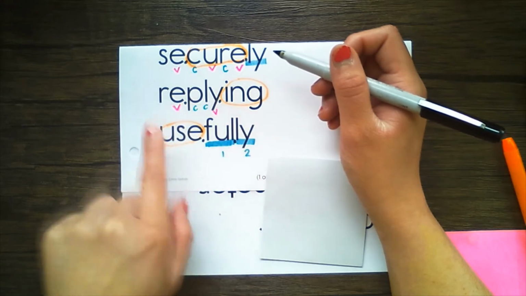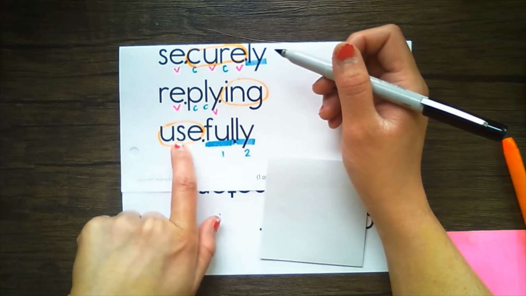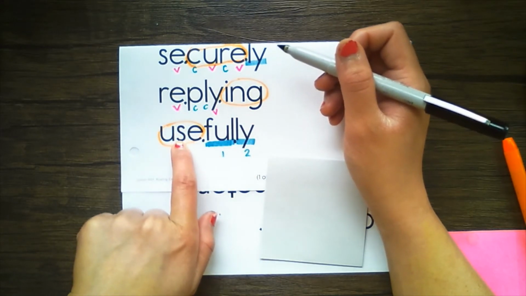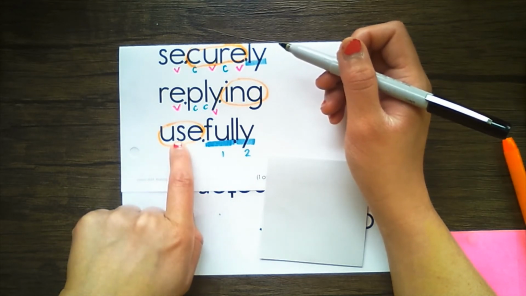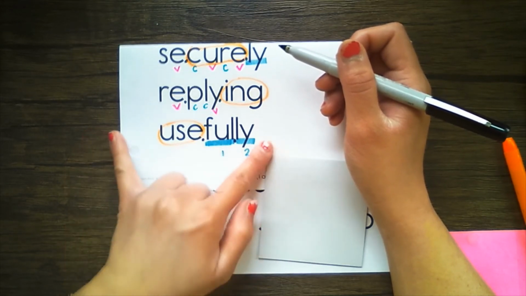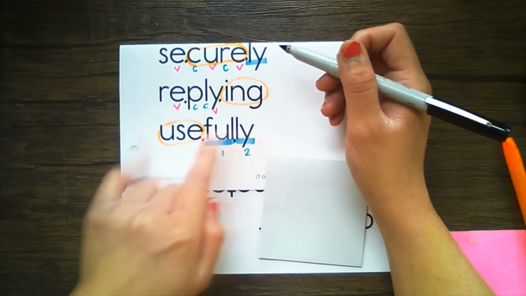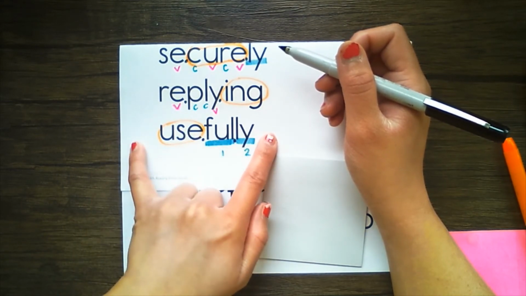My friends, the S in the word use can switch between an S sound or a Z sound. So it can change between use or use. In this word, it is going to be an S sound. So it will be usefully.